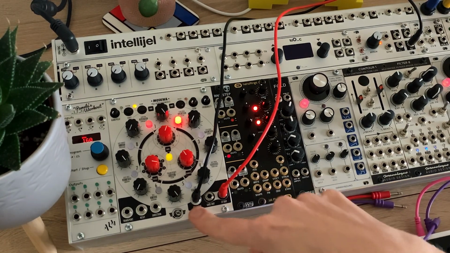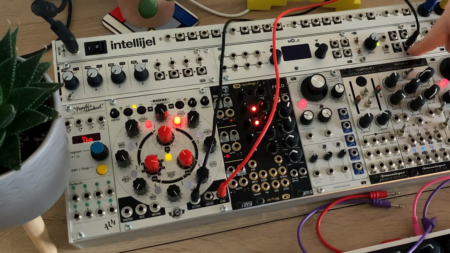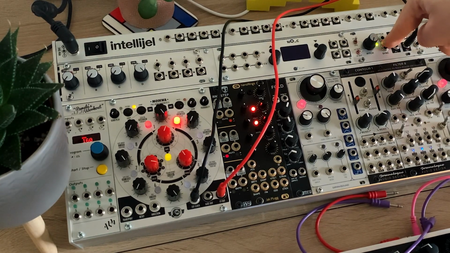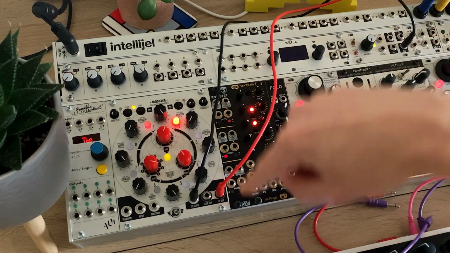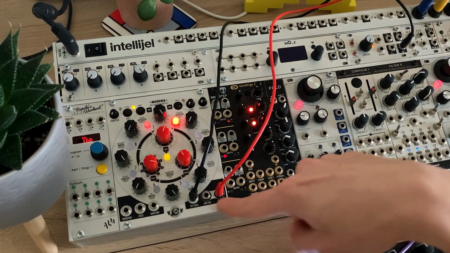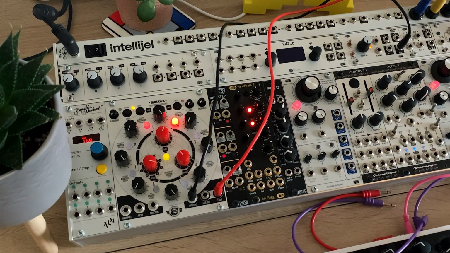Luckily, the Moskwa can take an external clock up to audio rate, so what I've done is set up a square wave out of this utility oscillator from IntelliGel up here. At the moment it's in VCO mode at the lowest possible rate. I've got the CV output of Moskwa going straight into the audio interface, so there's nothing else connected.